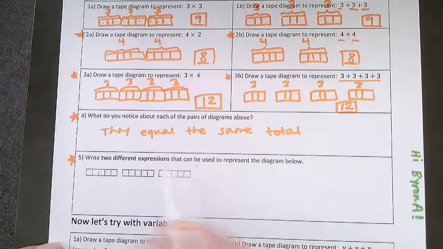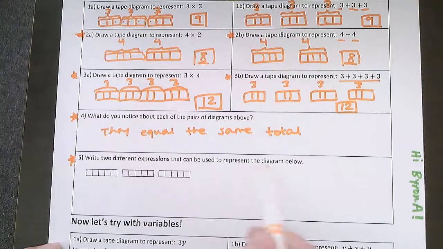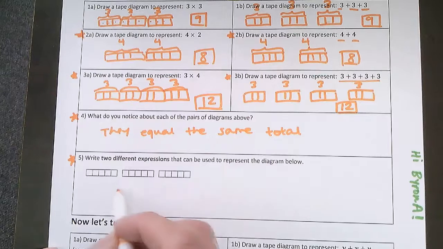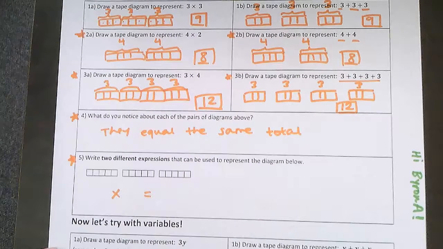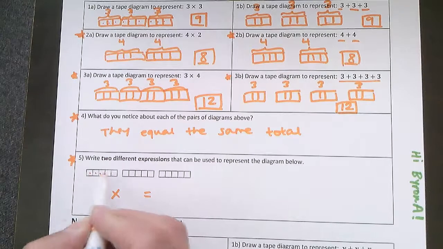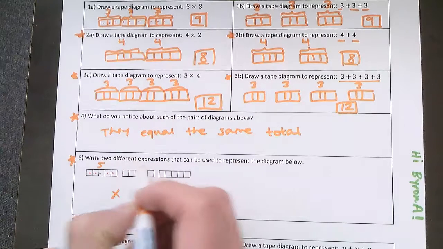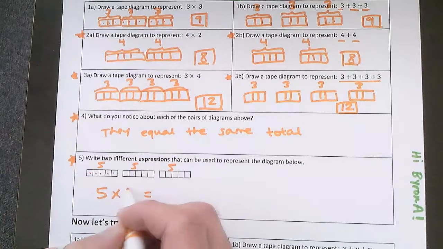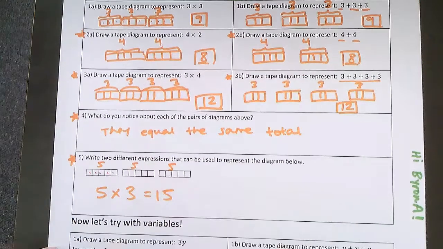And here, when it's asking us to write 2 different expressions that can be used to represent this, well, one is we know we can write a multiplication expression. So we have 3 groups, and in each one there's 1, 2, 3, 4, 5. So this is the same thing as 5 times 3. That equals 15.